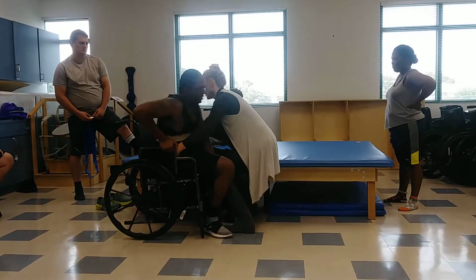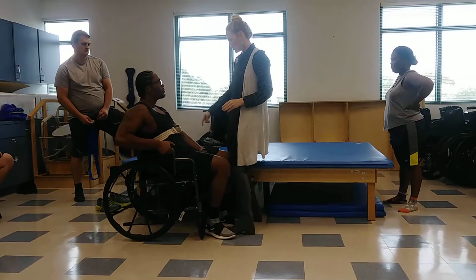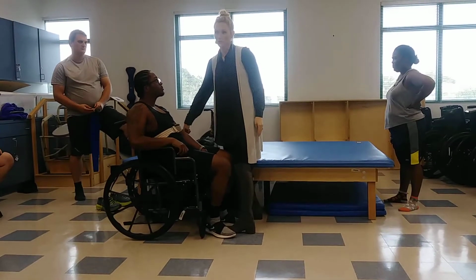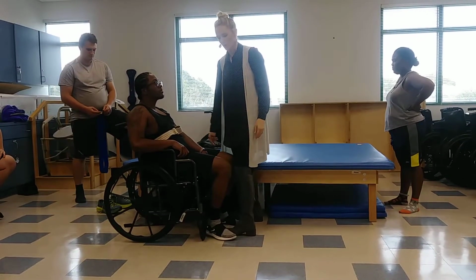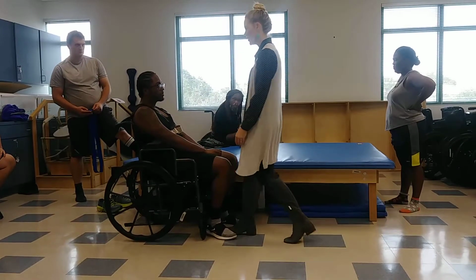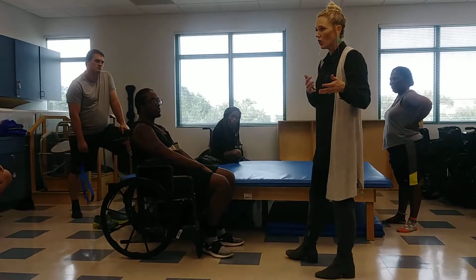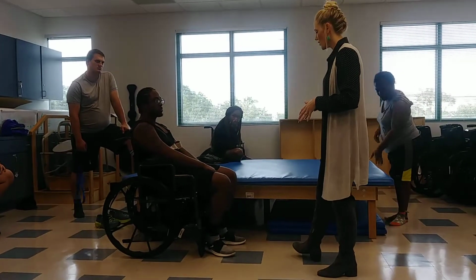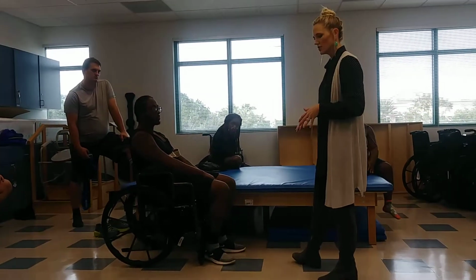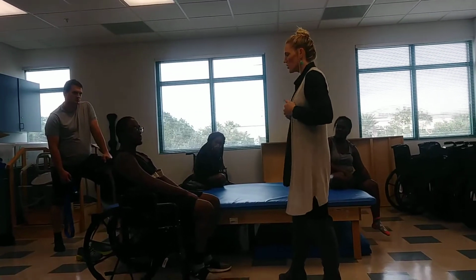Okay. My only issue is that I made it harder on myself because I left this armrest on. Not crazy, but I left this armrest on, which meant I had to go over it. Okay. Dependent standing pivot. Again, I don't need him all the way standing, but he is standing and he's bearing weight on his lower extremities. Okay, so max assist transfer, which means how much can your patient help?